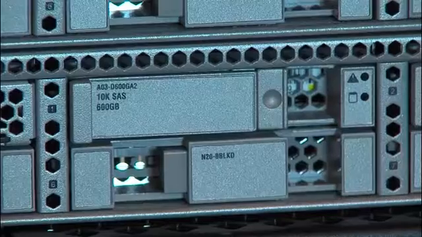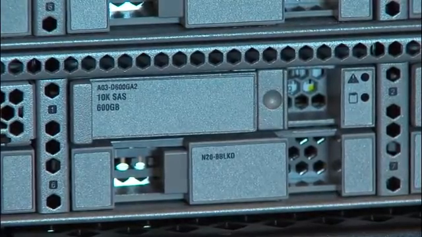That's the difference between a FlexPod private cloud and other private clouds. And you can see videos of that on YouTube if you just search for ING FlexPod.